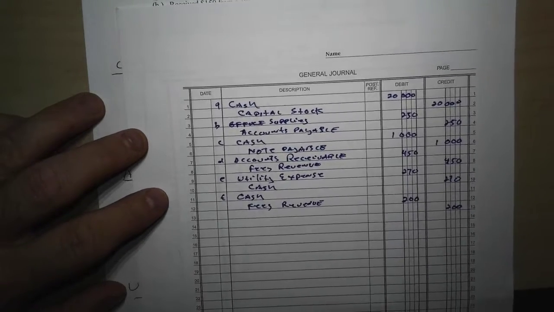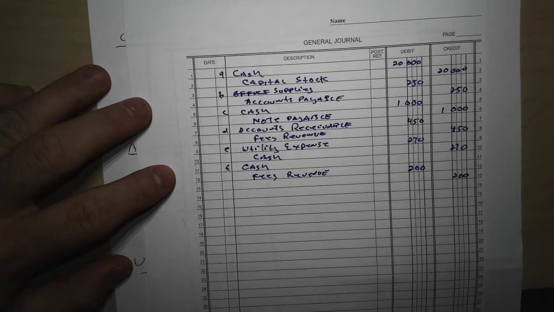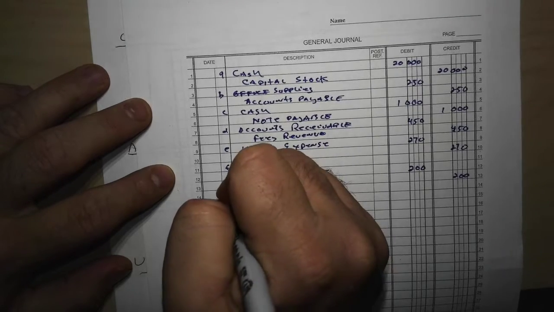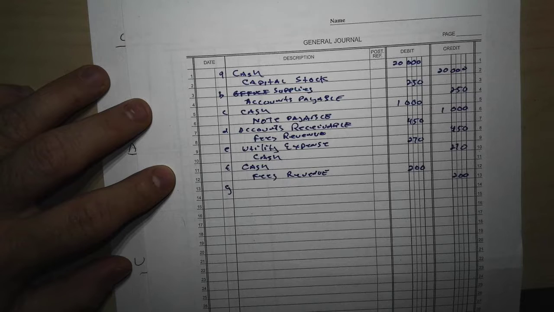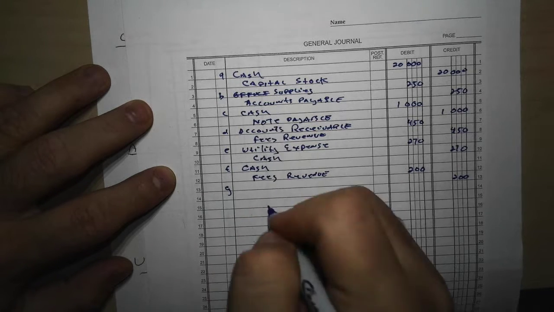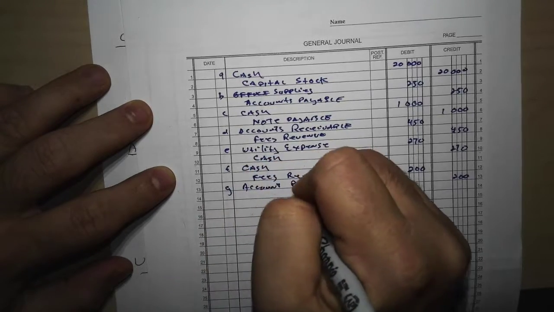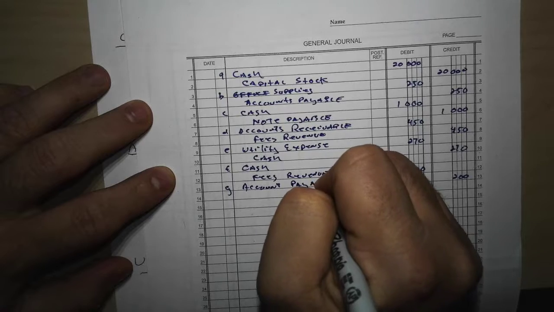Paid for the office supplies purchase in transaction B. So we're going to pay. Ask yourself first, when you read these transactions, am I spending cash? And if you are, then cash has got to be your credit. So if I'm paying off office supplies that I purchased in transaction B, I have to get rid of the accounts payable because I no longer owe the money.